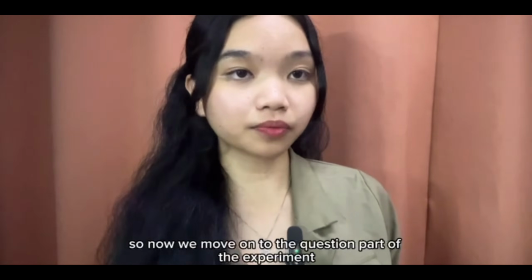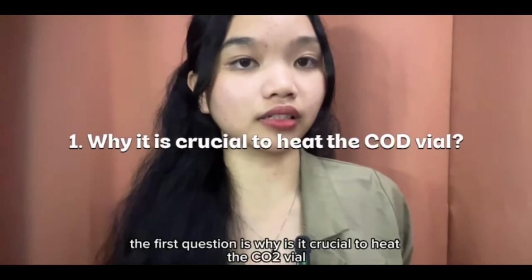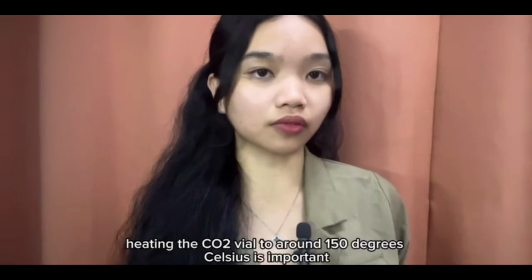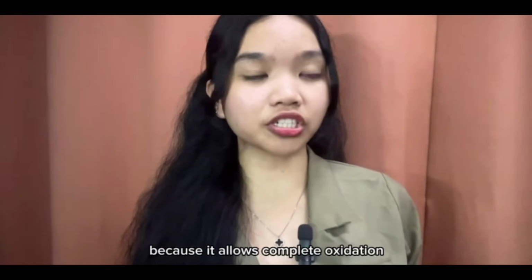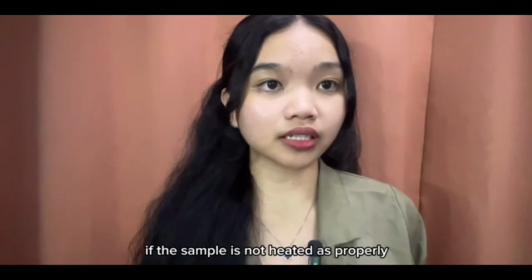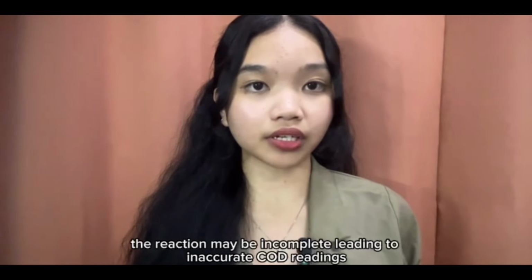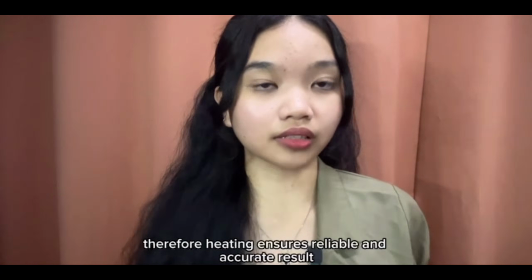So now we move on to the question part of the experiment. The first question is, why is it crucial to heat the COD vial? Heating the COD vial to around 150 degrees Celsius is important because it allows complete oxidation of organic pollutants by potassium dichromate. If the sample is not heated properly, the reaction may be incomplete, leading to inaccurate COD readings. Therefore, heating ensures reliable and accurate results.